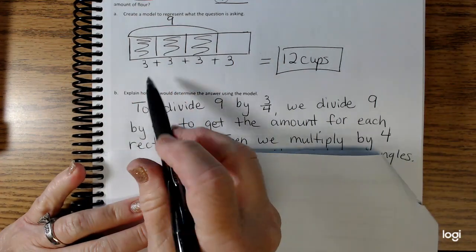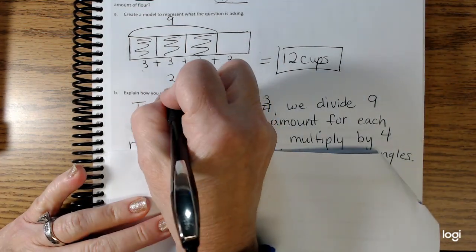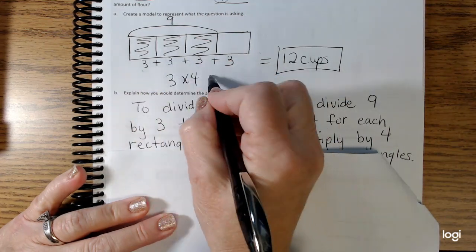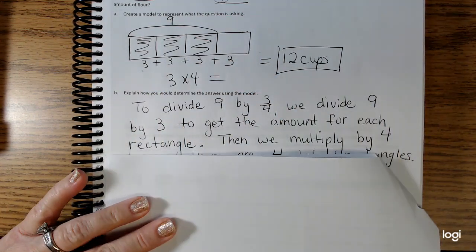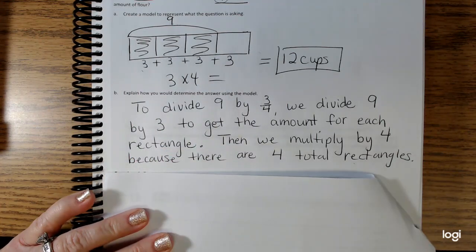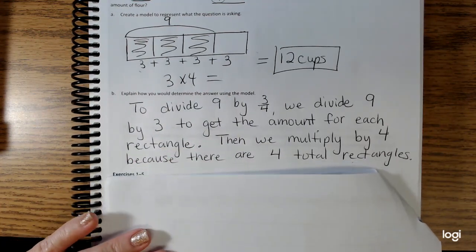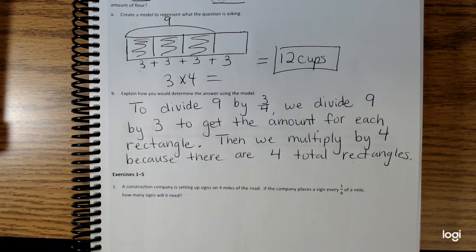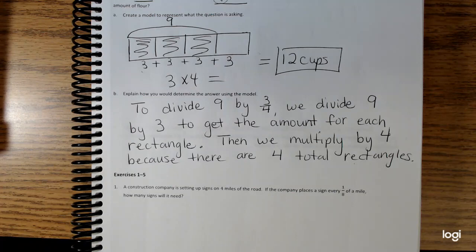Now we could have taken 3 times 4, which is the same as this, to also get 12. So then we multiply by 4 because there are 4 total rectangles. So I'm going to ask you to pause your video and write this down in your notes, so that way you always have an explanation as to what we did up here to solve this problem. That way if a grown-up at home wants to help you, they can see what we did. So go ahead and pause the video and write this down.